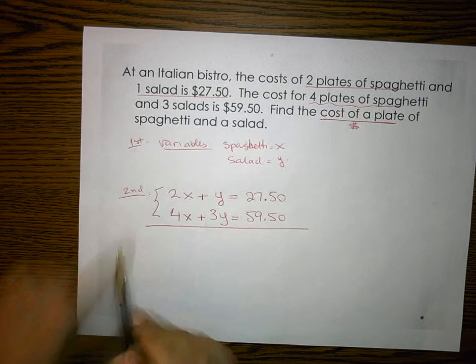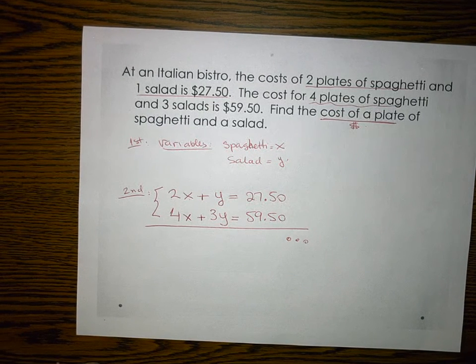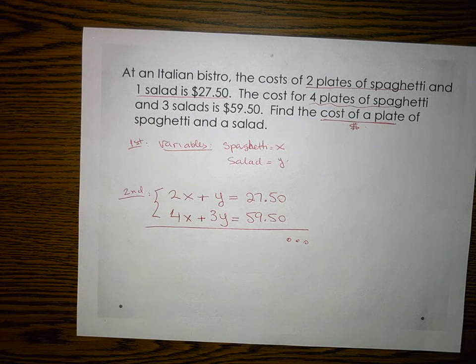Okay, I'll let you finish it. I'm sorry I didn't get time to finish here. The bell rang. So I got you all set up. Solve it. Come and show it to me. See if you did it right. Okay? You can do this. Good luck.